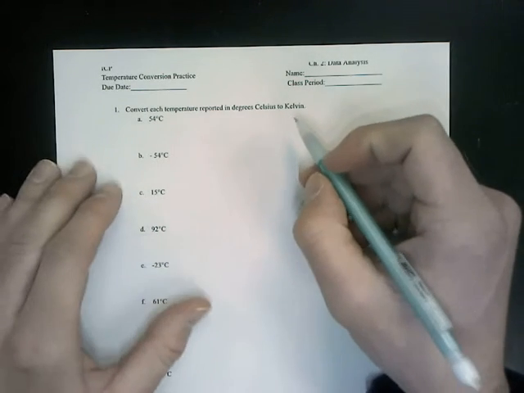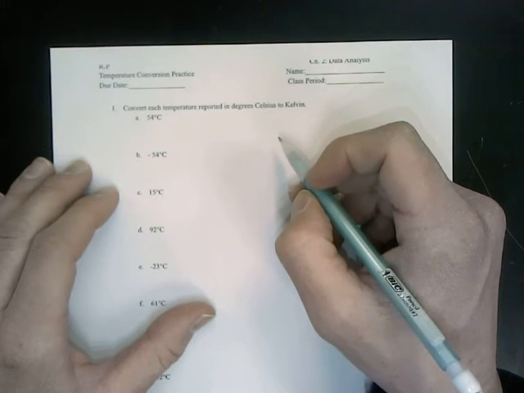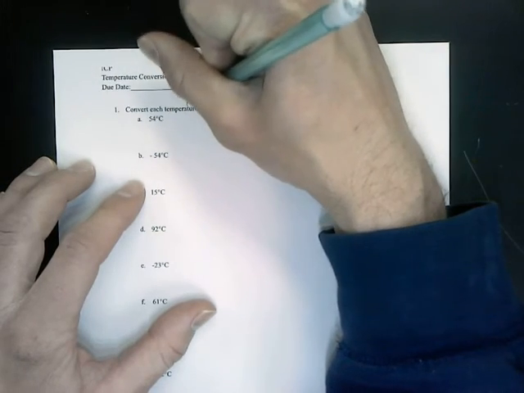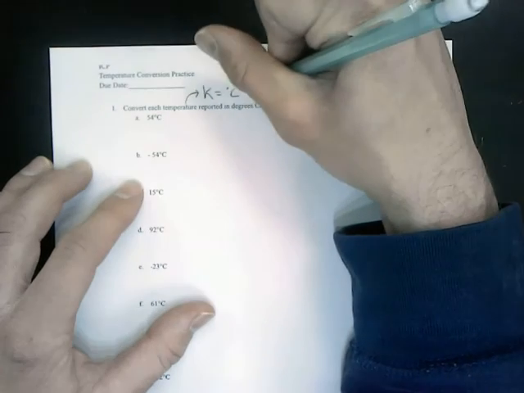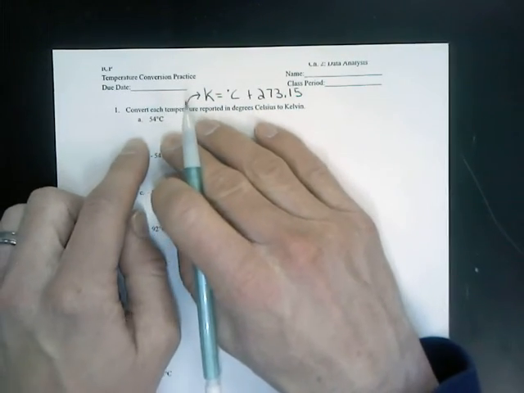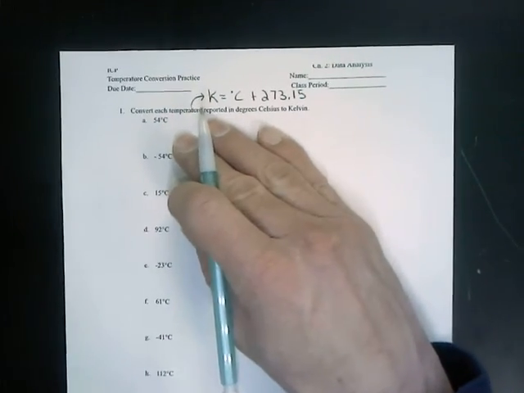So what we have to remember is this. The formula that we're looking for here is our Kelvin temperature, K for Kelvin, is equal to our degrees Celsius temperature plus 273.15. So in problem 1A here, we have 54 degrees Celsius.